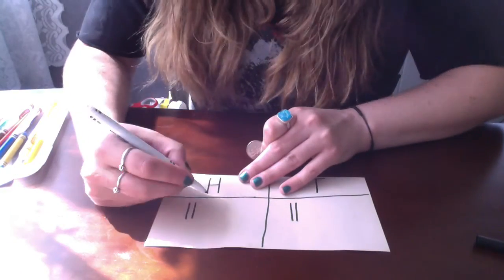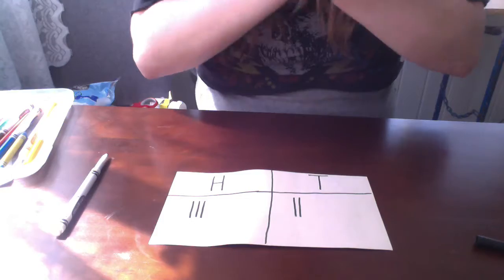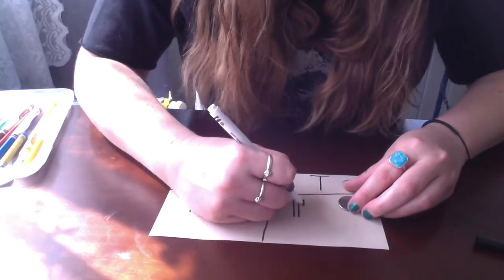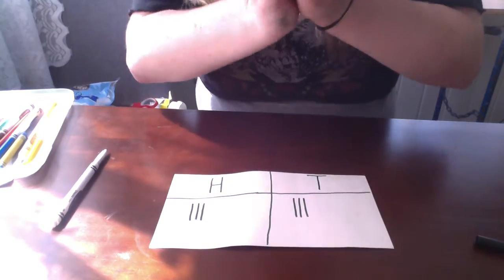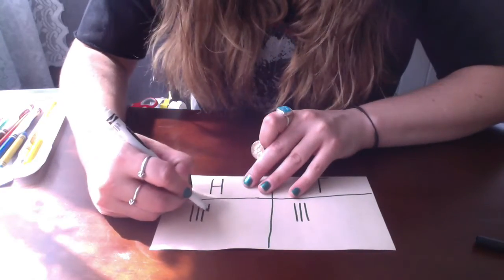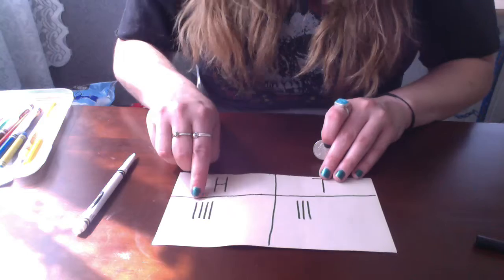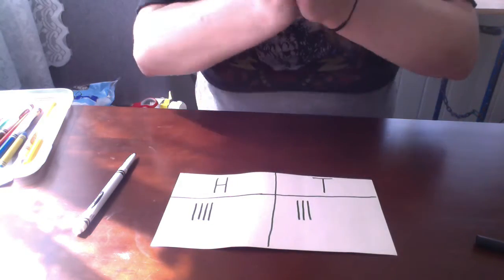Heads. 3 is a big line down. 1, 2, 3 tally marks. Tails. They're tied. 3 for heads, 3 for tails. Heads. 4. Now the first one to 5 wins. Heads needs 1 more.